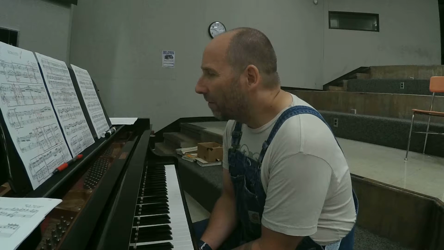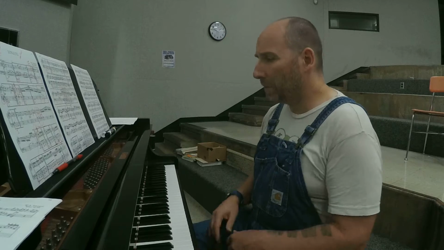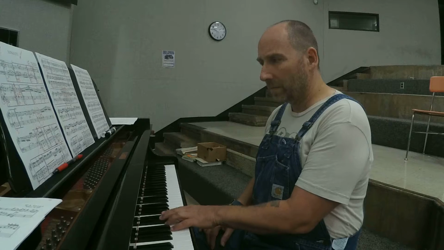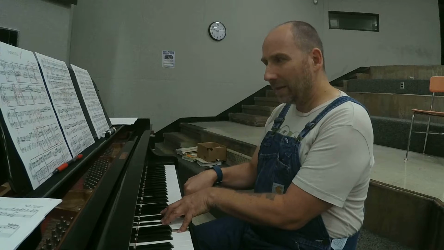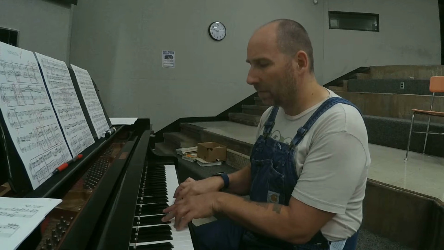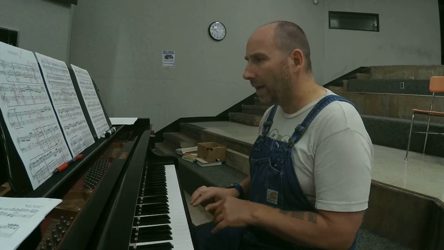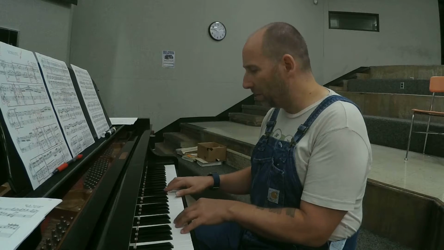When composers want to move somewhere, for instance, in this case, he wants to go from 5 to 1, but he wants to do it in an interesting way. So he plays this 5 chord. He's got this chord going. Then he goes to a 6.